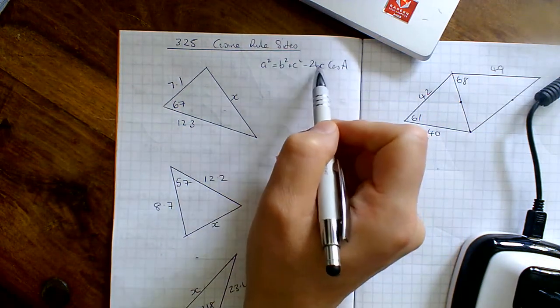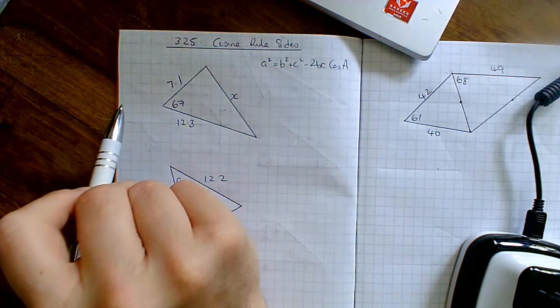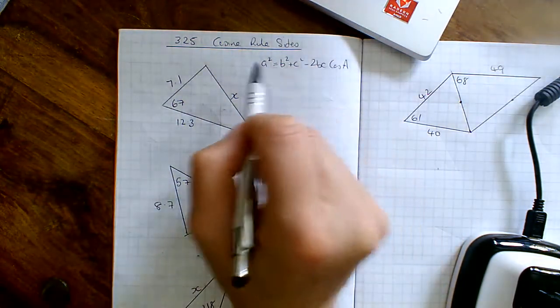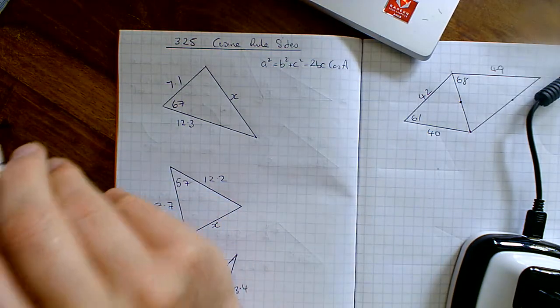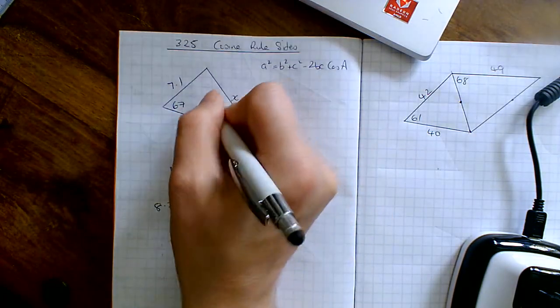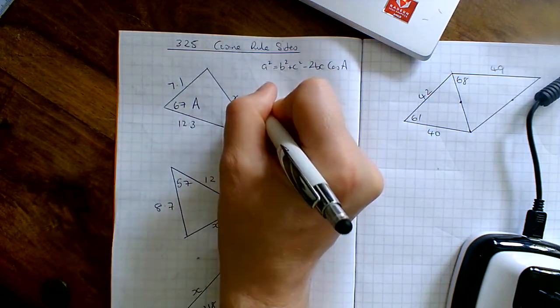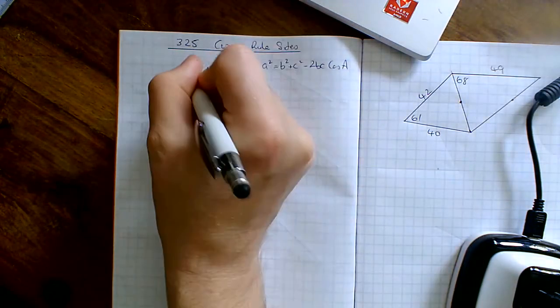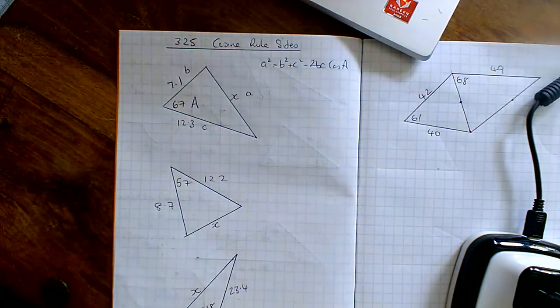A, B, C, lowercase, are all sides, and cos A is the angle, so it's always useful to label this one first because it's the only angle that we're going to play about with. So on this question there's the angle, so we'll call that A. That makes this side a, and then it doesn't matter where you put the B and C, so if I put B here and C there, it won't make any difference.